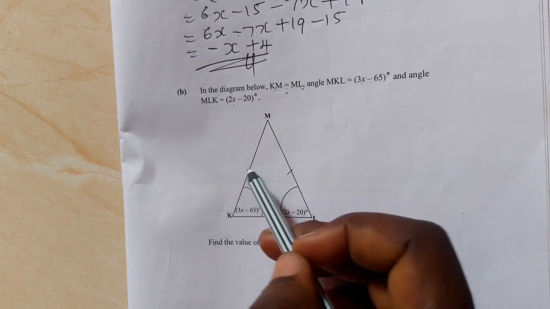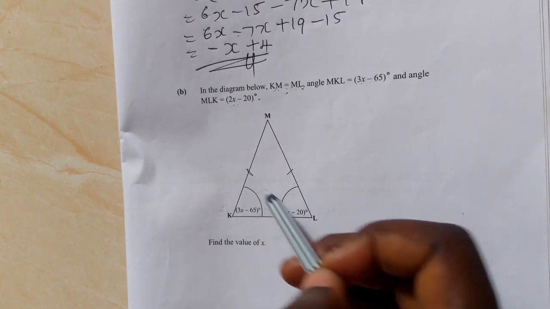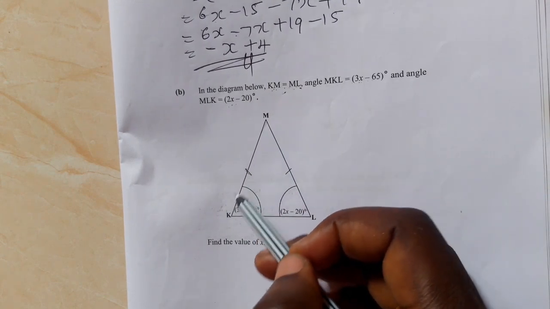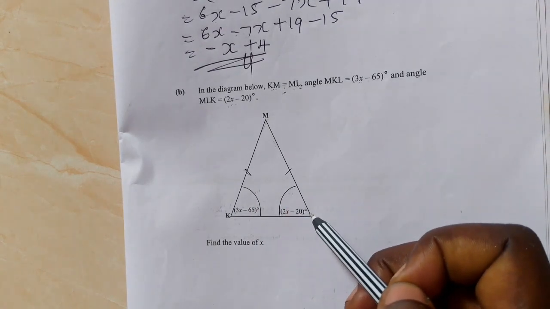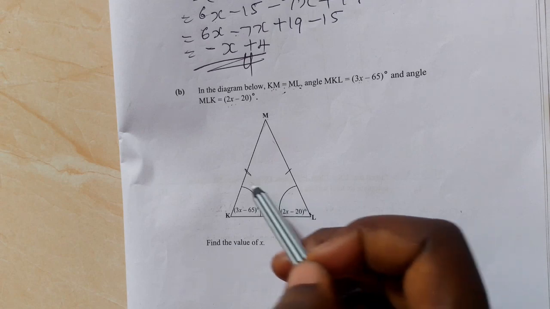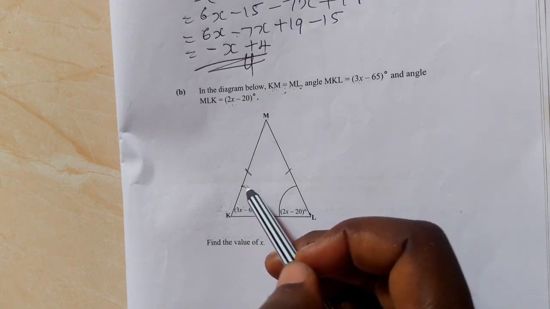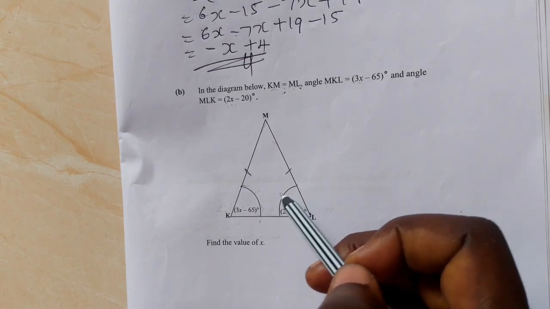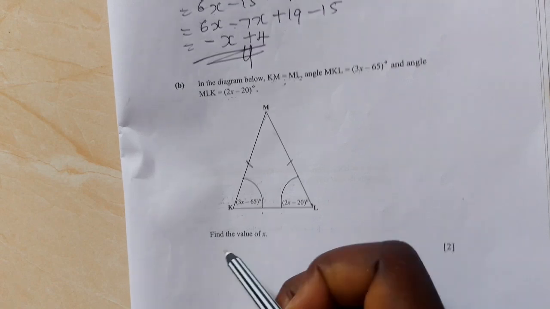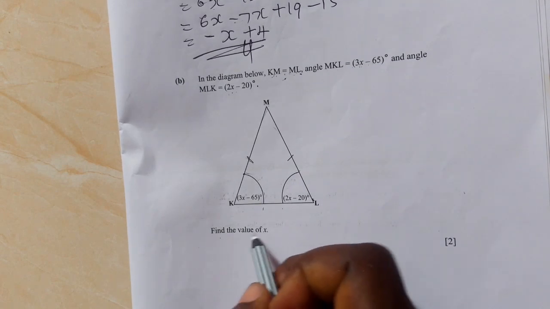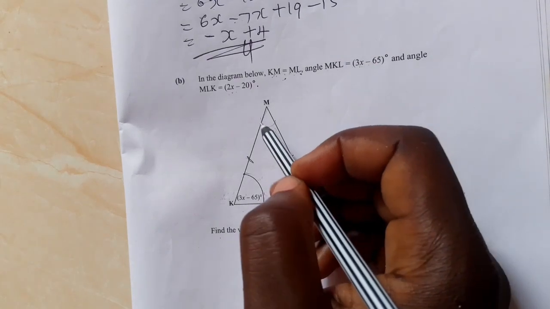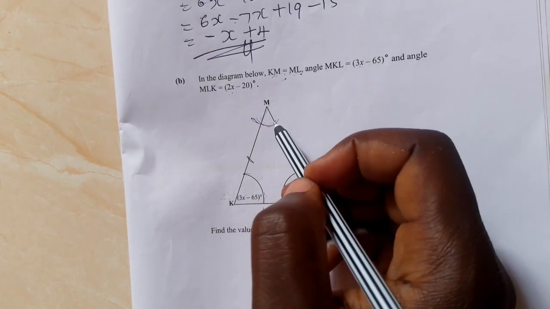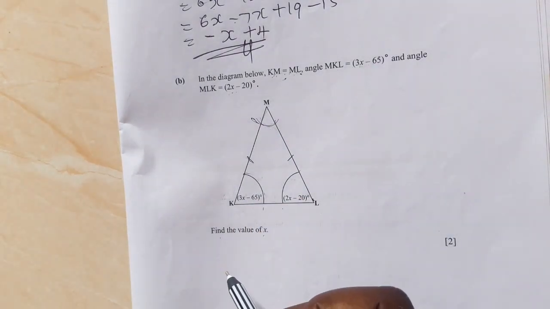As you can see, when you see these marks, it means this side and this side are the same. Therefore, it also means that this angle here and this angle are the same. The question says find the value of x. Take note, they have not said find this angle. They are just saying find the value of x.